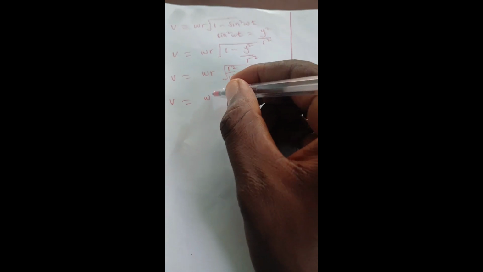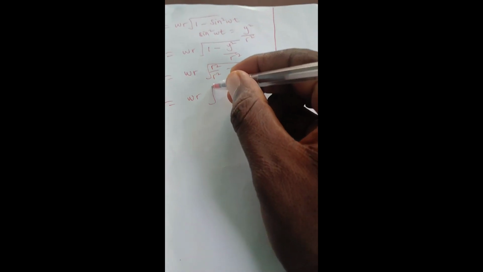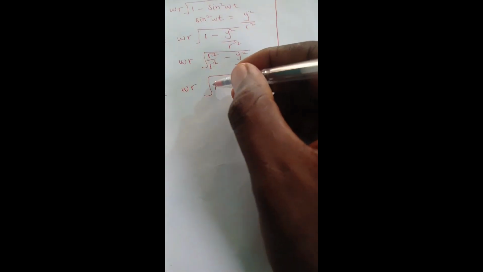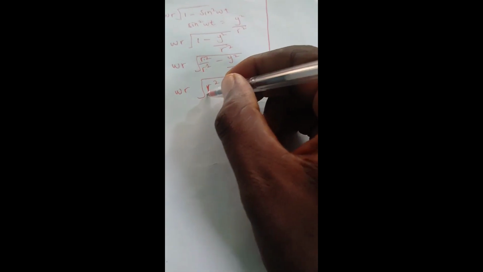So we know that r squared over r squared is the same as 1. So we have v is equal to omega r and then square root of r squared over r squared minus y squared over r squared. Because the denominators are the same, we subtract the numerators and take one of the denominators. So we have r squared minus y squared all over r squared.